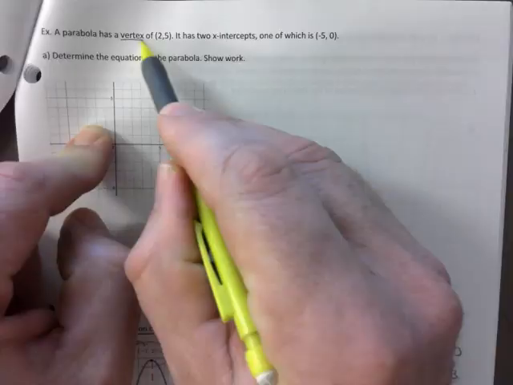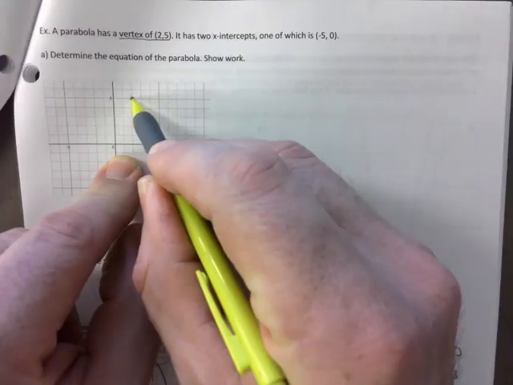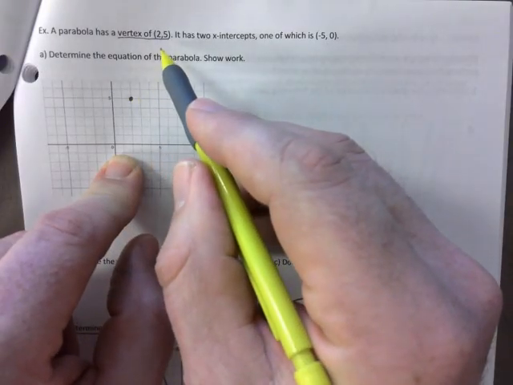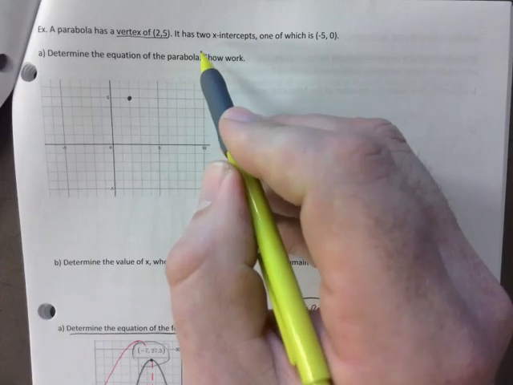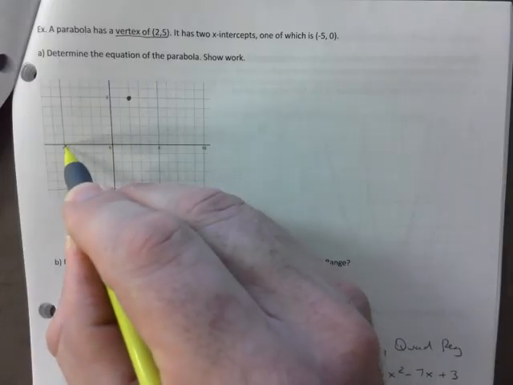So the vertex is (2, 5). So that's (2, 5) right here. That's the vertex. There are 2 x-intercepts. One is (-5, 0). So (-5, 0) is right here, correct?